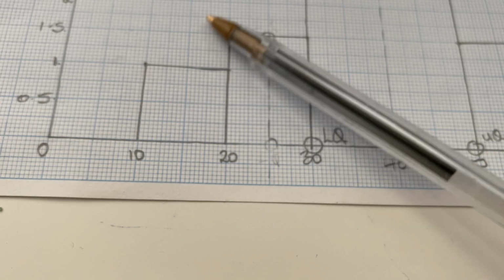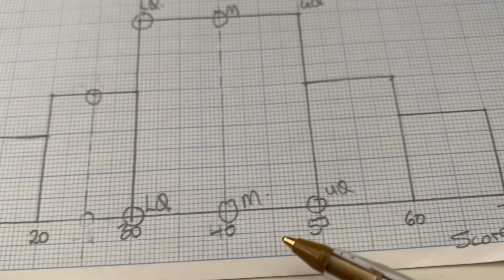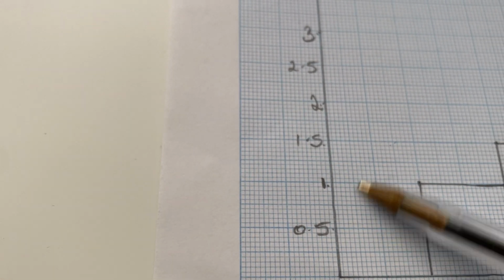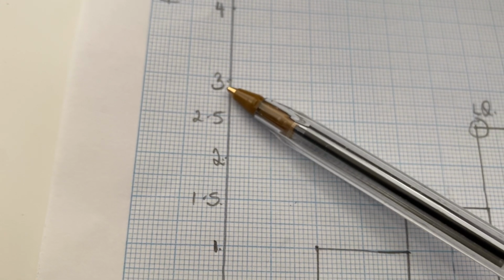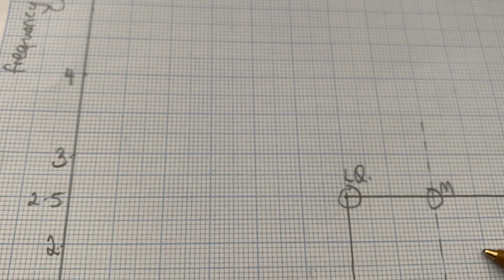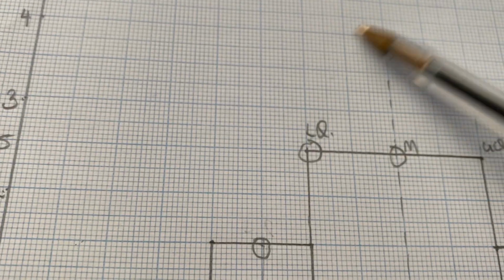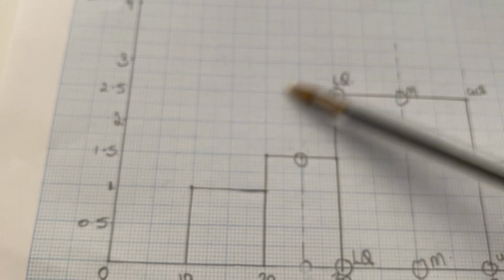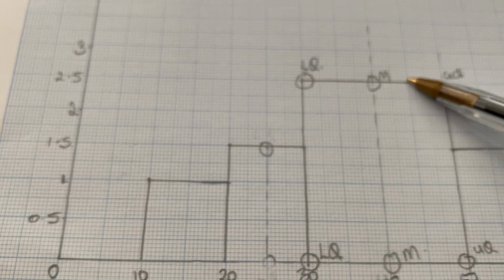So look at the x-axis: 10, 20, 30, 40, 50, 60, 70. Two boxes for 1, so 1, 2, 3, and then 4. I don't need after that because the highest class is 2.5, but just to use most of the graph I did 2 boxes for a 1.